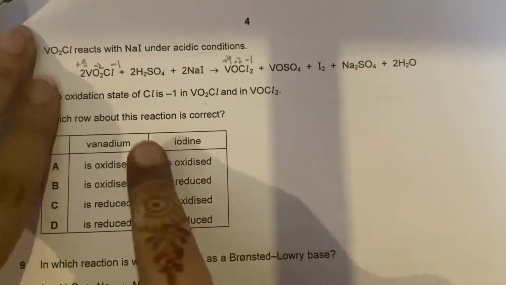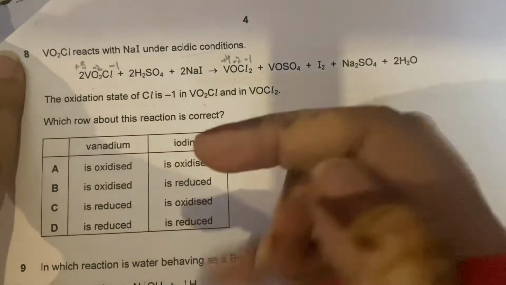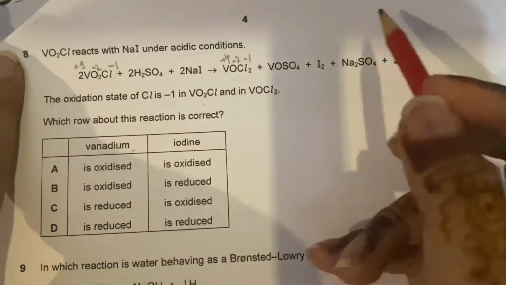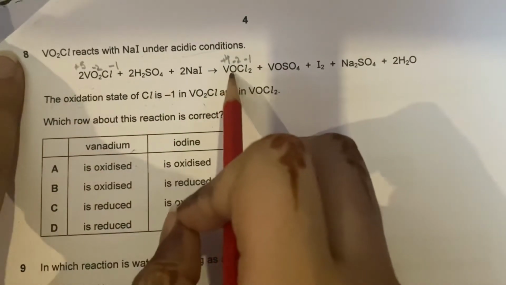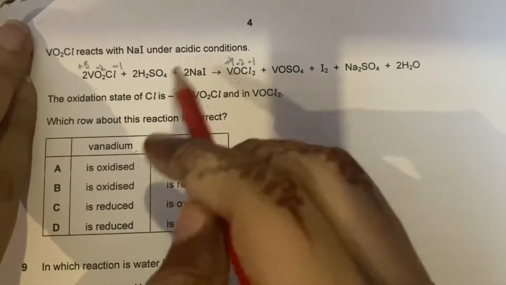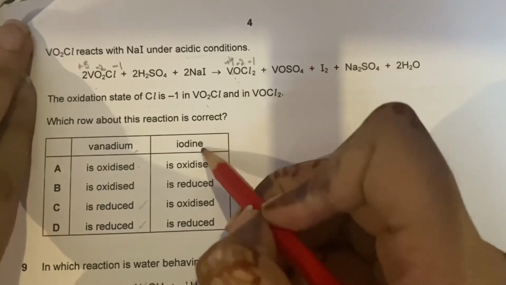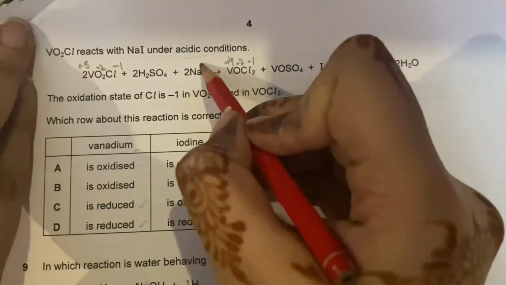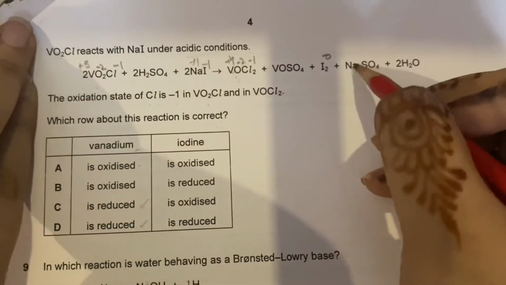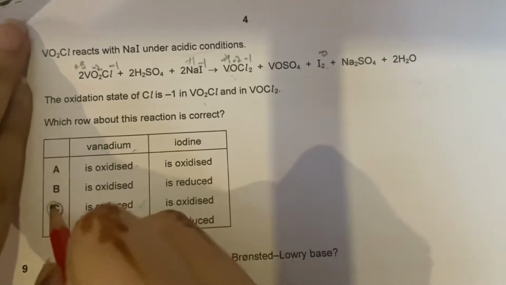Now we have to find which row shows this reaction is correct. Vanadium goes from +5 to +4, so it is gaining an electron, so it is reduced. Iodine goes from -1 to 0, it is losing an electron, so oxidized.